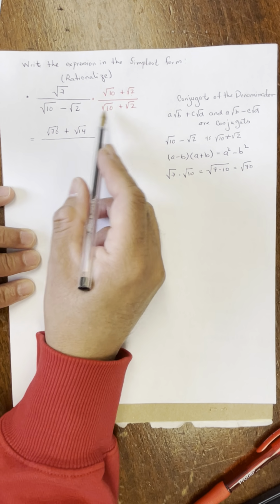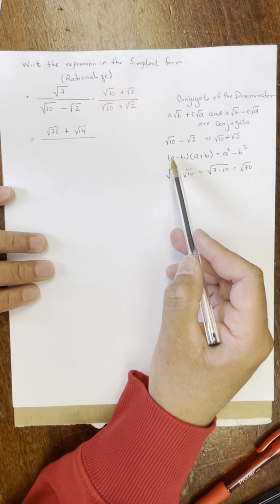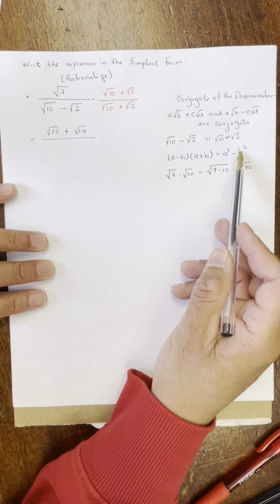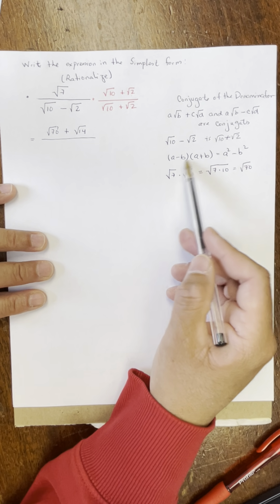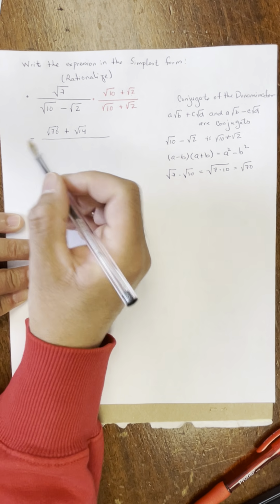We can use the FOIL method, or we can use this formula that we use in pre-calculus or algebra 2. A times a is a squared, then the middle terms cancel out, and then we have a squared minus b squared. You can use the formula. That one for some students is confusing, so I'm just going to follow the FOIL method.